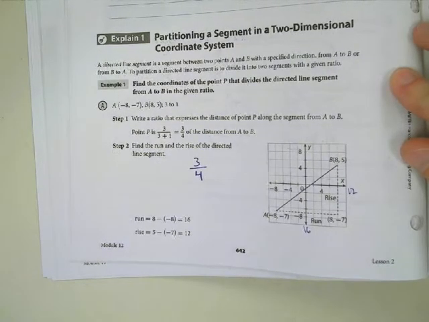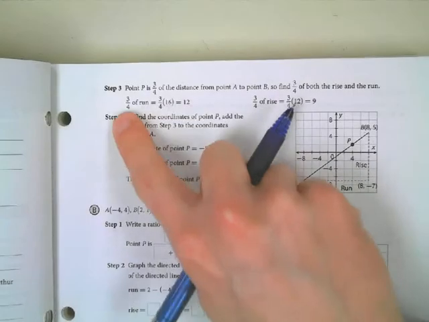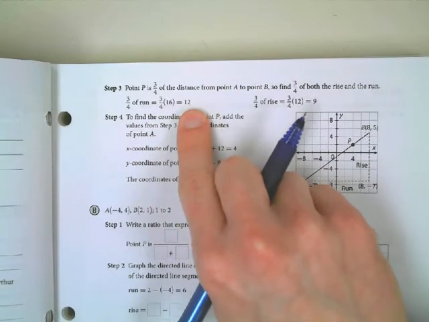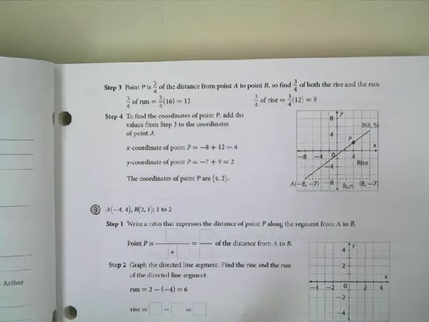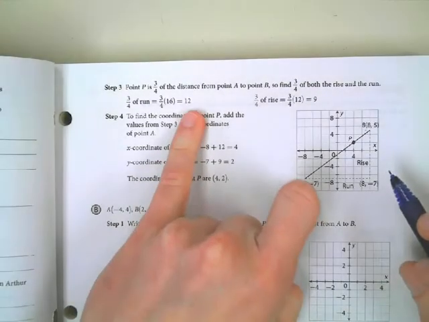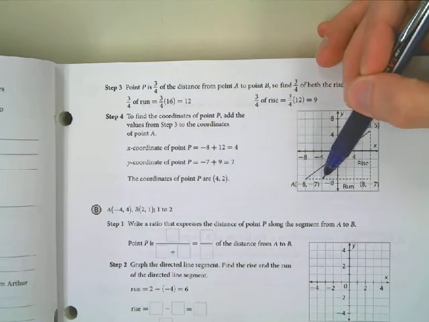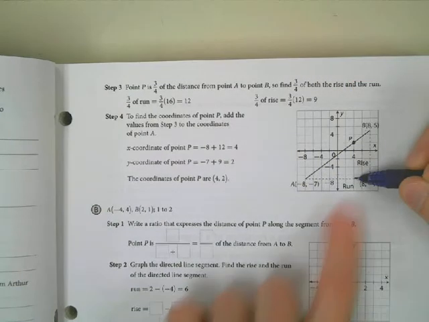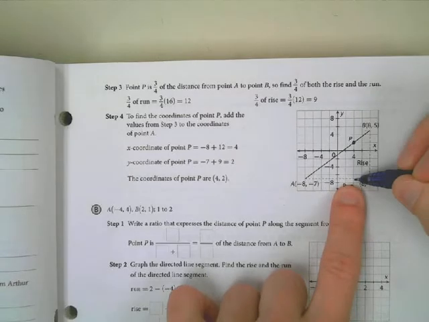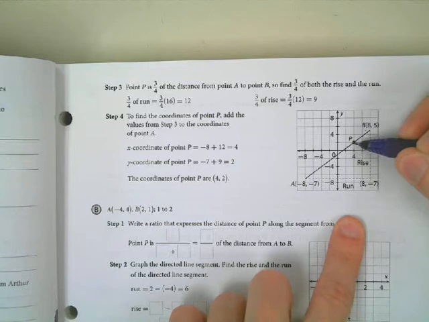Well, let me show you, it's really easy. You just multiply. To get 3/4 of the run, you do 3/4 times 16, so 12. To get 3/4 of the rise, you do 3/4 of the 12, which is 9. And so then from A, we count a run of 12. So we go, 1, 2, 3, 4, 5, 6, 7, 8, 9, 10, 11, 12. So there's our run. And then we're going to count up 9. 1, 2, 3, 4, 5, 6, 7, 8, 9. And there's point P. Like, why are you counting like that?